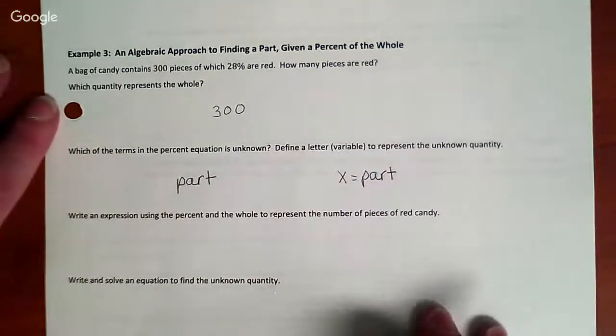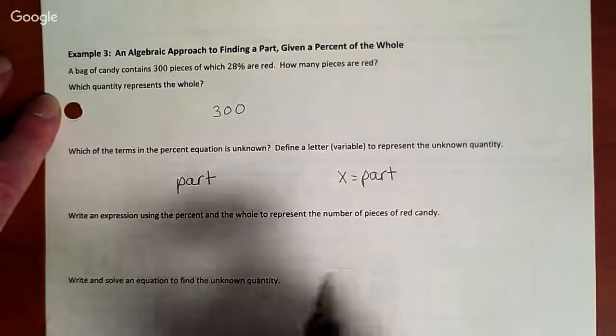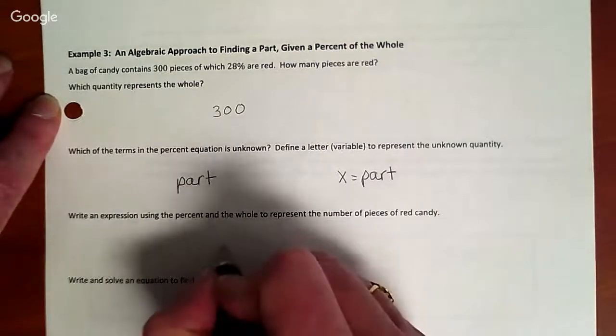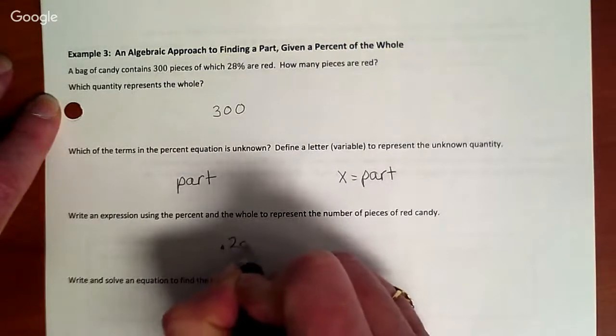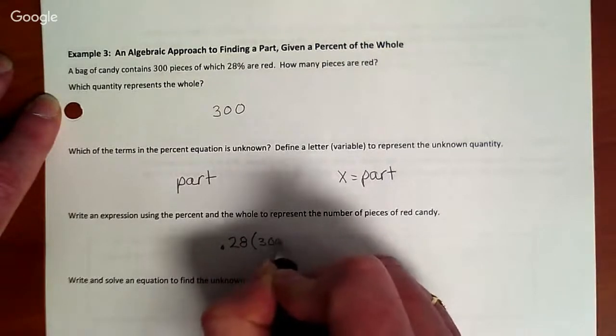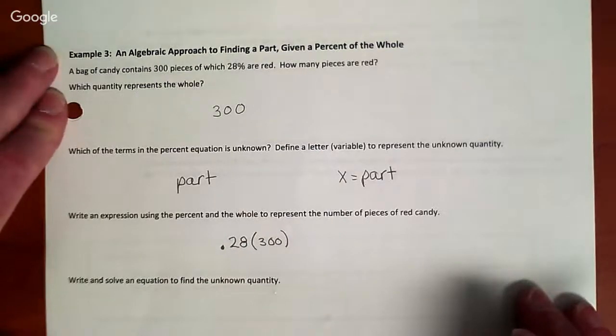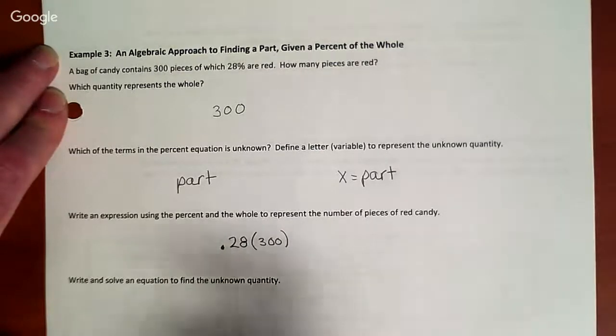It says write an expression using the percent and the whole to represent the number of pieces of red candy. Our percent as a decimal would be 0.28. Our candy would be 300. That would be our whole. And then it says write and solve an equation to find the unknown quantity.